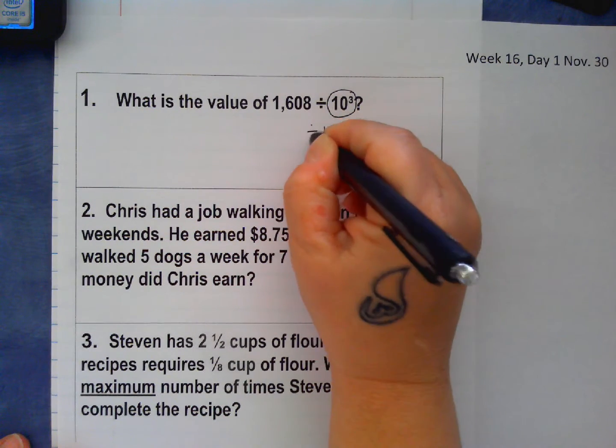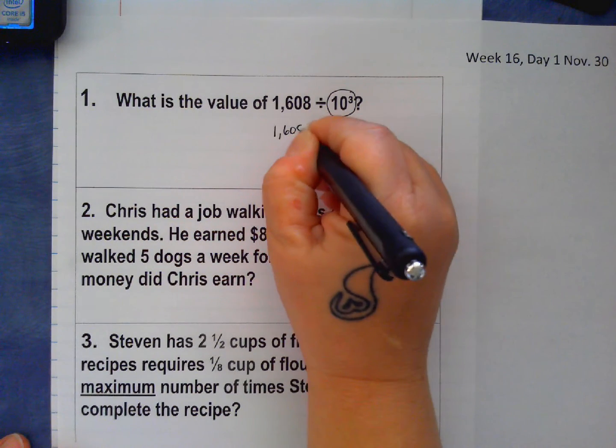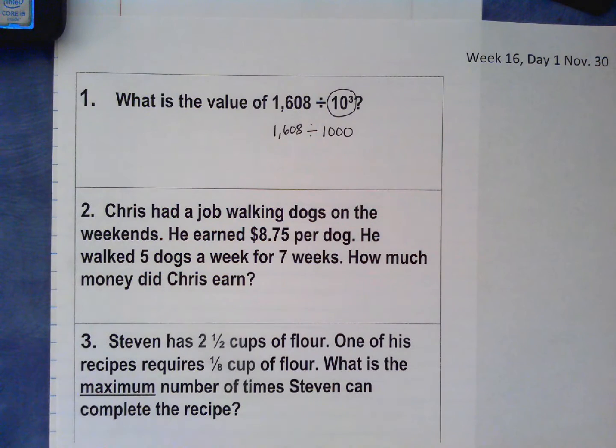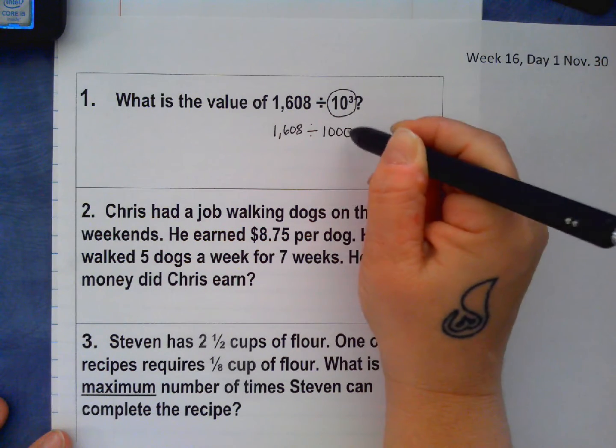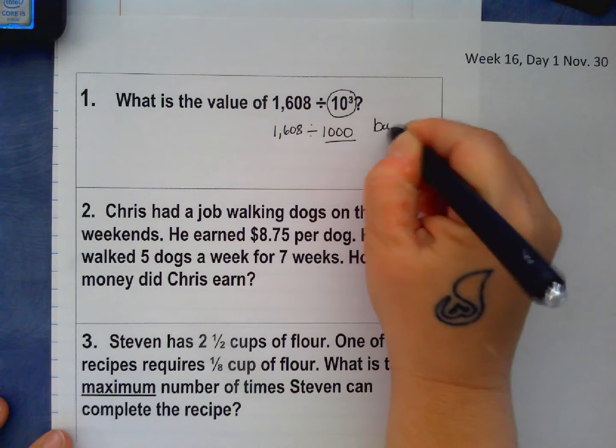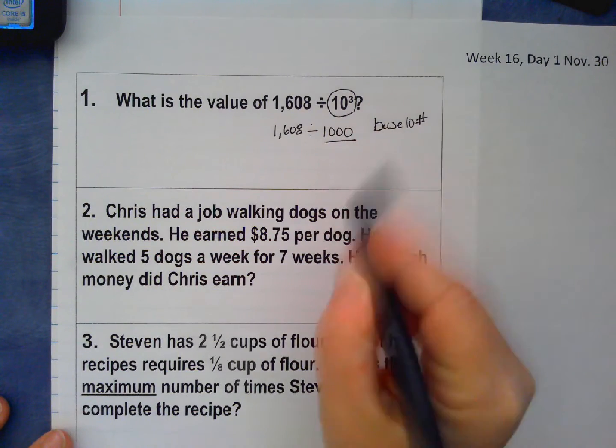And I'm going to bring everything else down. Okay. So now I have 1,608 divided by 1,000. Okay, so if you remember what we talked about when we were learning decimals, if we have a base 10 number and we're dividing by it, we move the decimal point to the left based on how many numbers are in our base 10 number. So remember that this is our base 10 number, right? Base 10 number. And then we count the zeros.